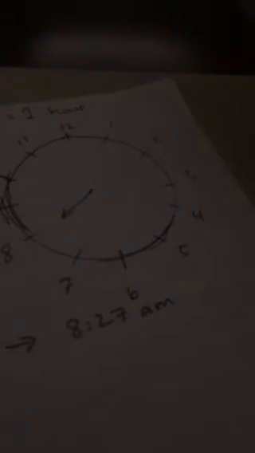So 5, 10, 15, 20, 25 minutes. The next one's going to be 30 minutes. So somewhere between 25 and 30. So I'm going to say it's right about here, okay? 27 minutes. So my long arrow needs to go here.